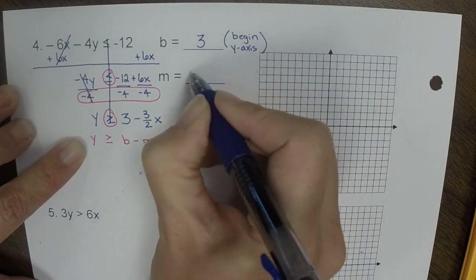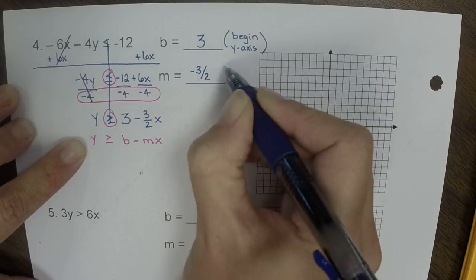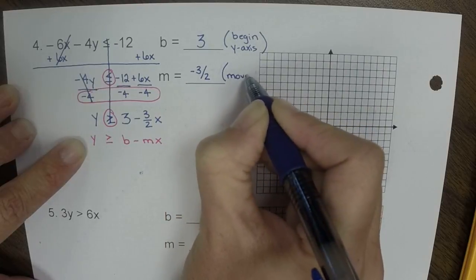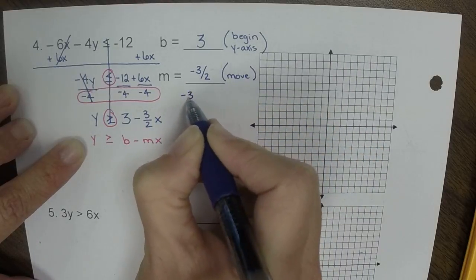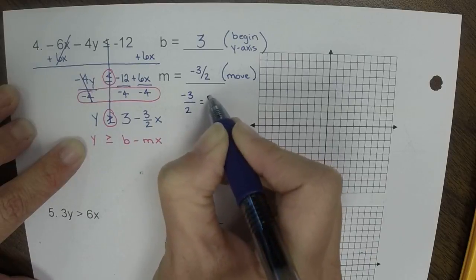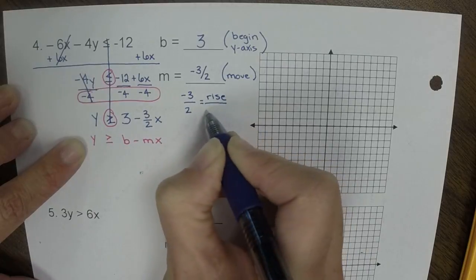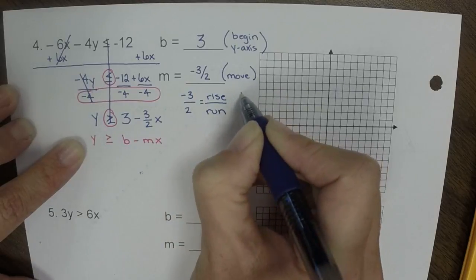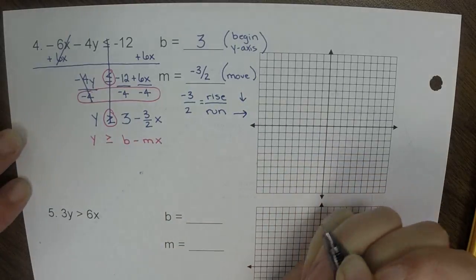But my m is -3/2. And again, this is where I move. So -3/2 with our rise and our run. We're going down and right.